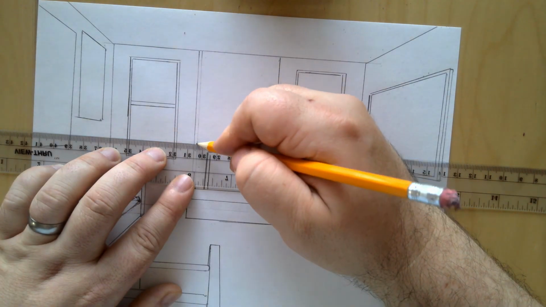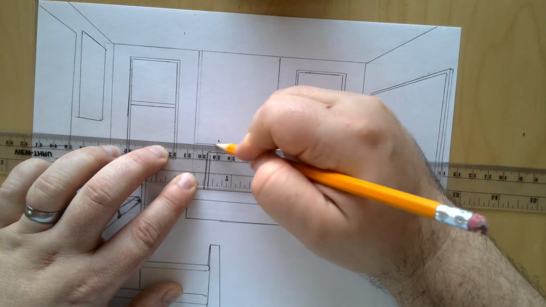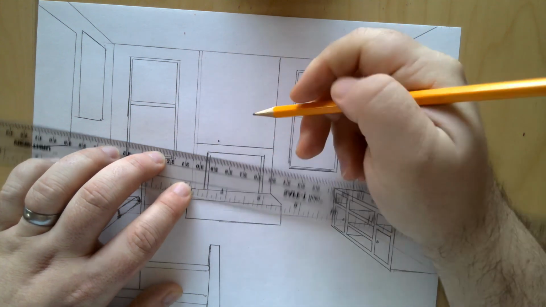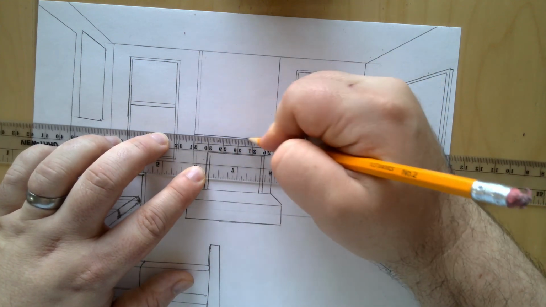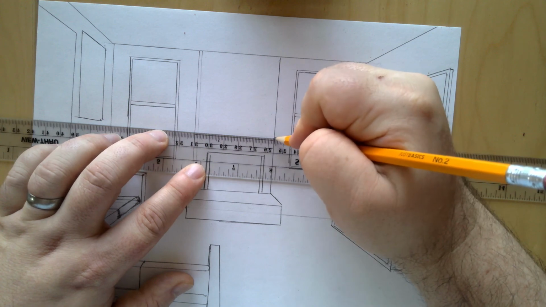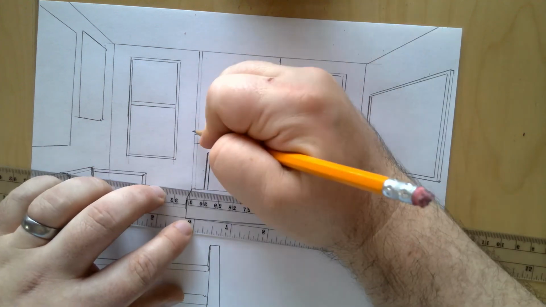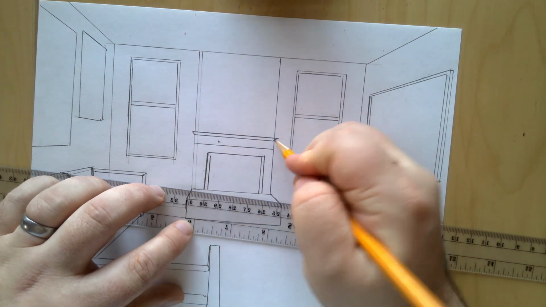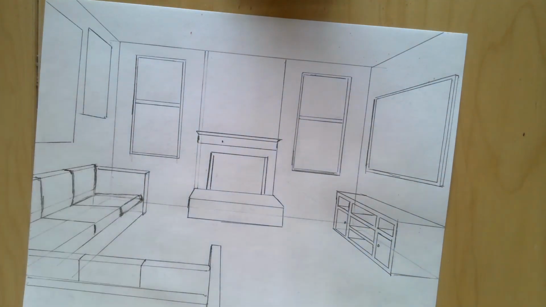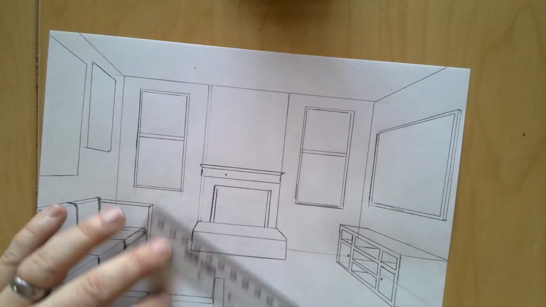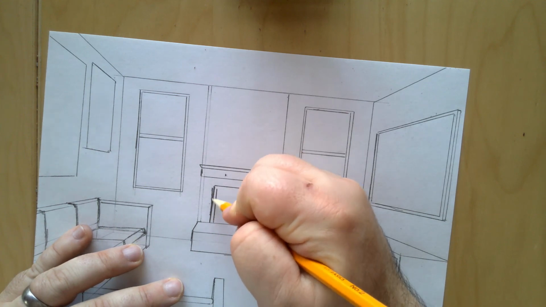The mantle is pretty easy. It's going to go straight across, a little line straight across the top. Yeah, this line's a little crooked.